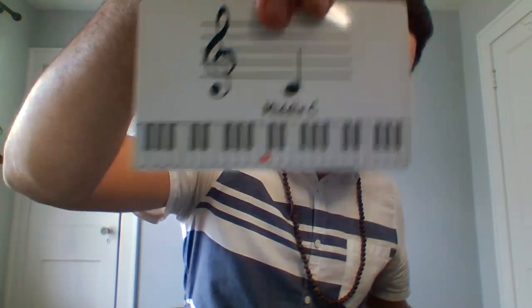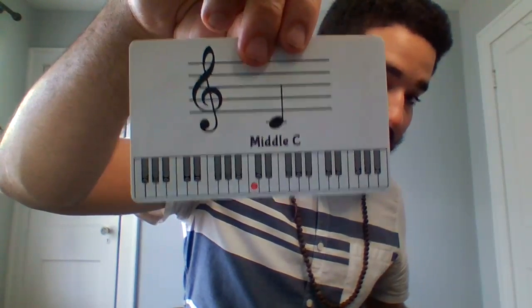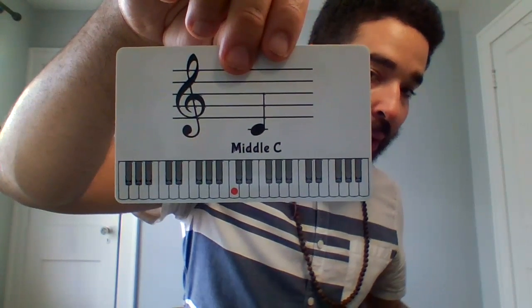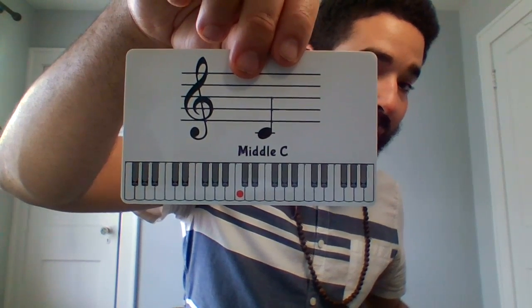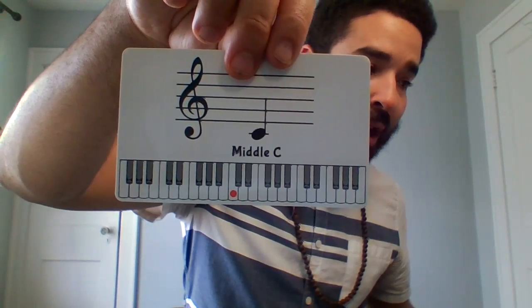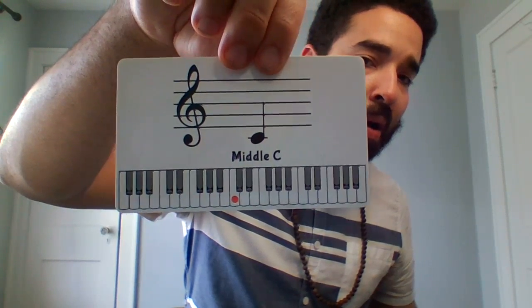All right, this is a very important note, and most of the time when we're doing solfege, which we'll talk about very soon, we start on middle C. Do, re, mi, fa, sol, la, ti, do.